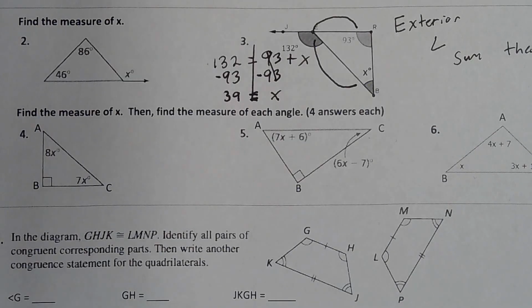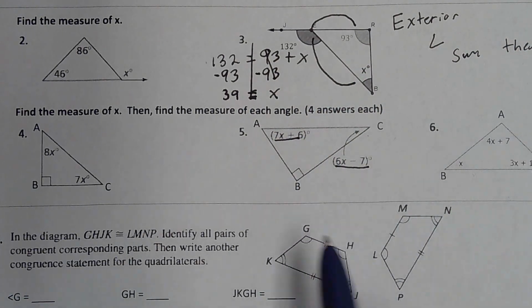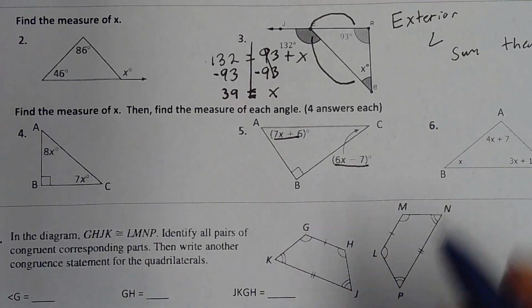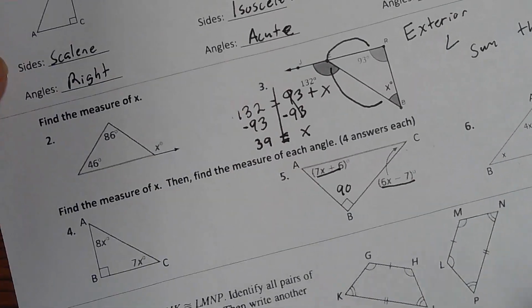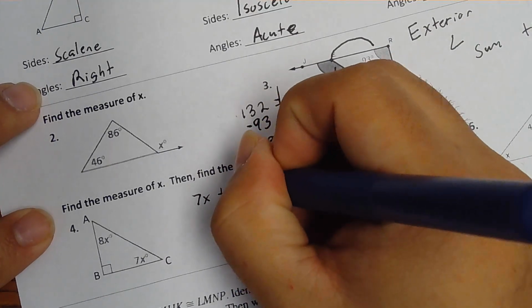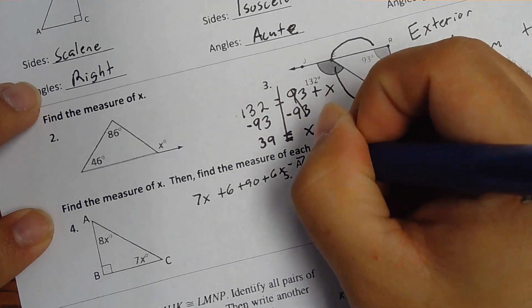Next one, find the measure of x, then find the measure of each angle. Okay, so how many angles do I need inside of a triangle to figure out x? I need all 3, and they're all equal to what, Alex? You just told me? 180. So I'm going to have this angle here, this angle here. What is my third angle? This one. What is the measure of this angle? 90. Why is it 90? Because it's a right angle. So then now I can have 7x plus 6 plus 90 plus 6x minus 7 equals 180.